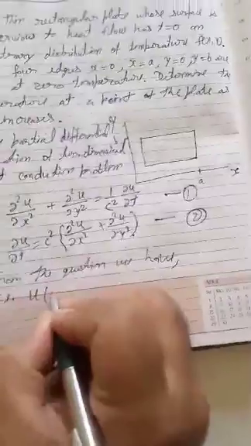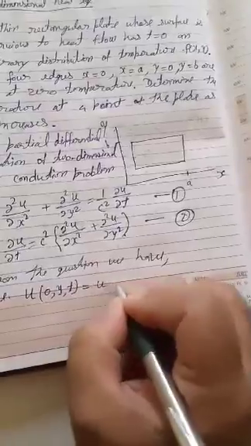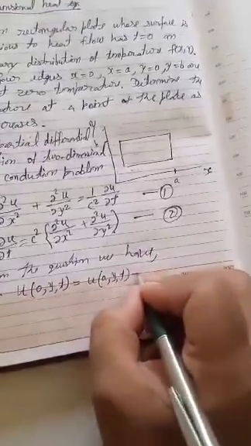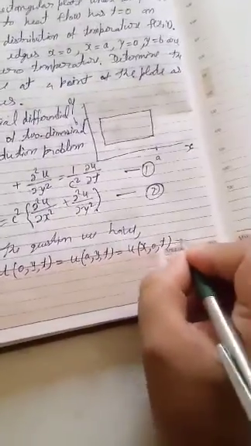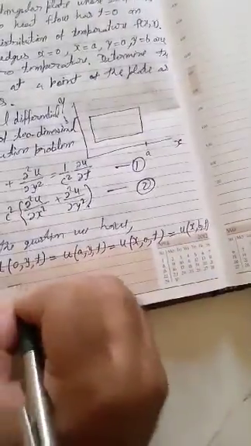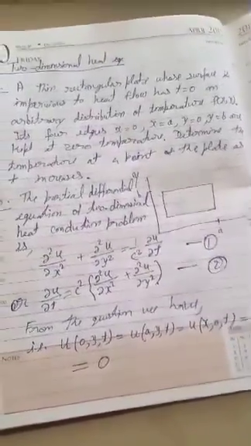That is, u(0,y,t) equals u(a,y,t) equals u(x,0,t) equals u(x,b,t), all equal to 0. All four edges of this rectangular plate are at 0. The plate is a two-dimensional structure, but when we give the temperature along it, this will be three-dimensional.